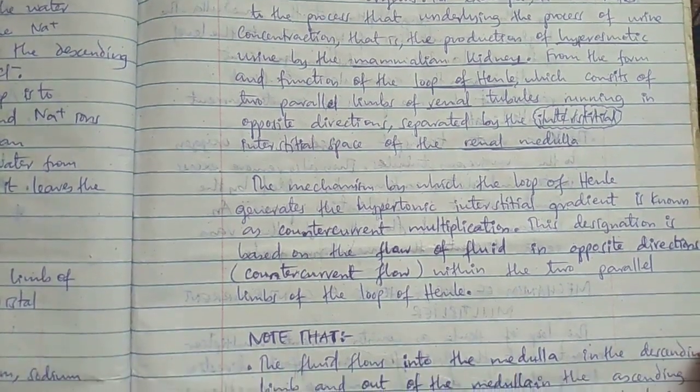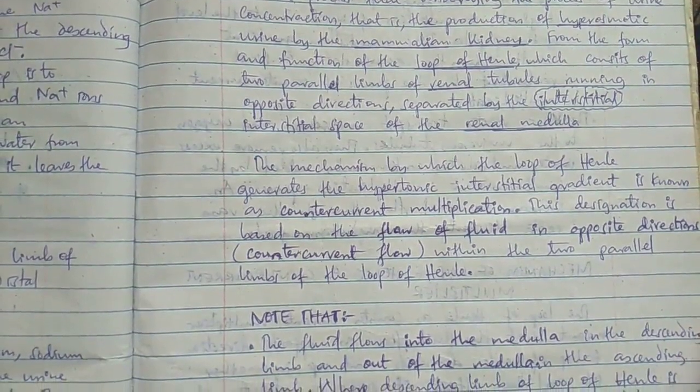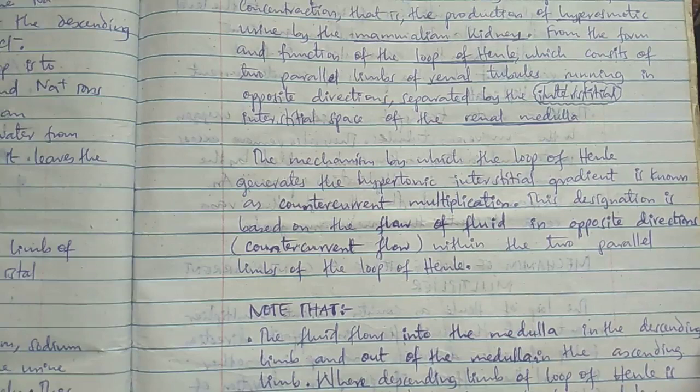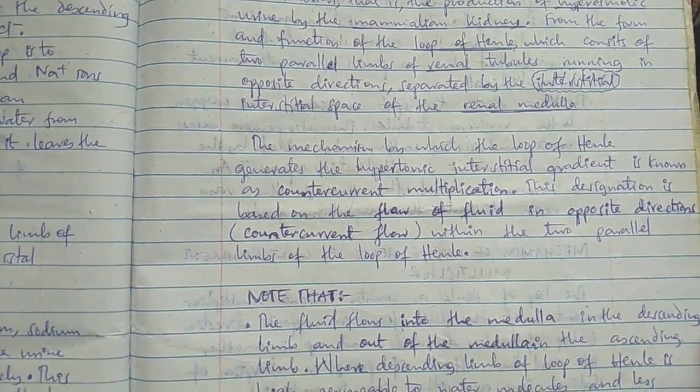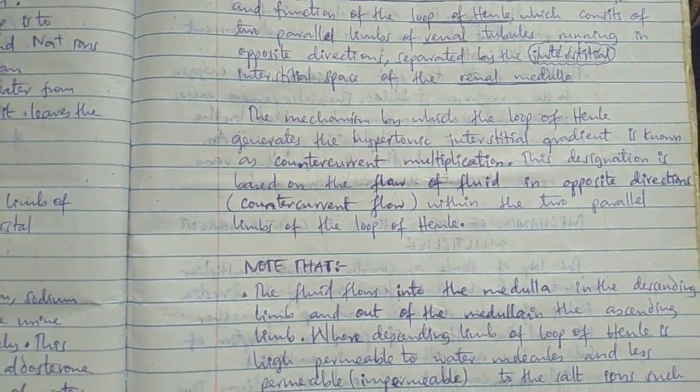So this designation au jina hili limetokana na the flow of fluid in the opposite direction, that is countercurrent, within the two parallel limbs of the loop of Henle. Note that the fluid flows into the medulla in the descending limb and out of the medulla in the ascending limb.